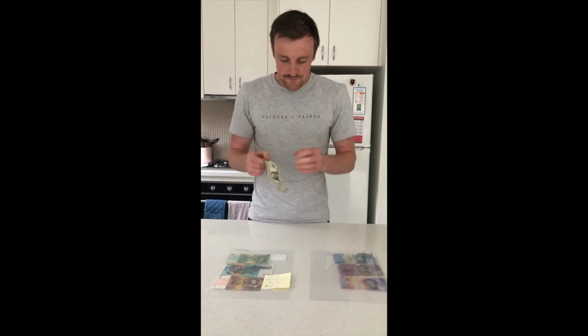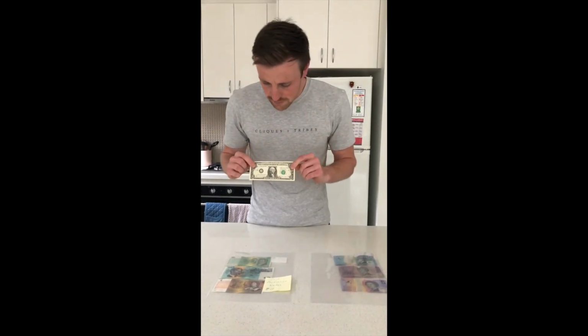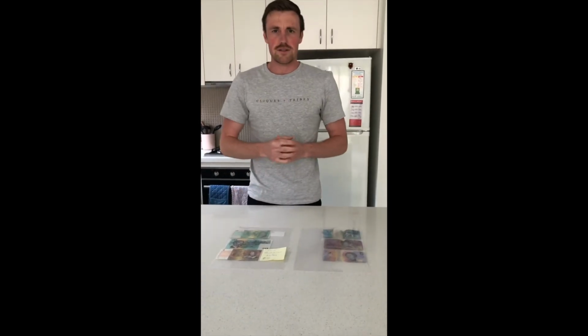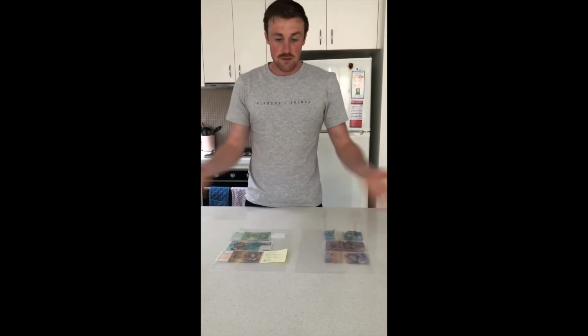It's also good to look at different things on the notes. As you can see, there's George Washington there, and you can investigate why he might be on the note.